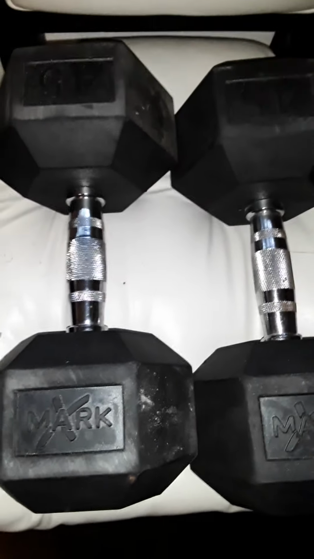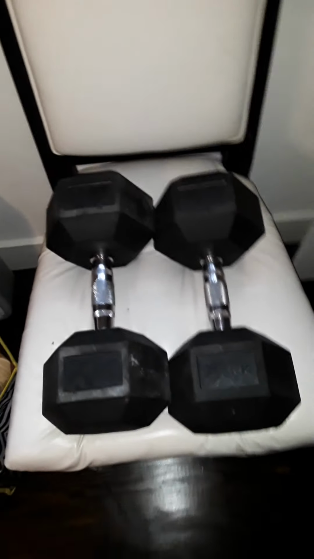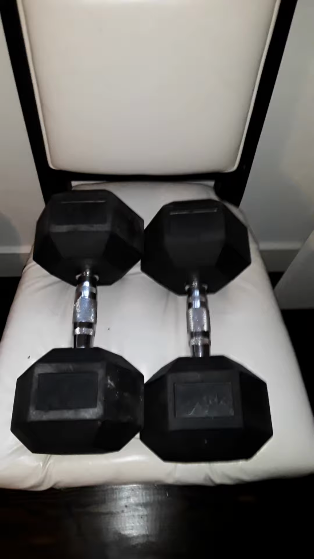Mark with the X on the A. Remember how the A can be a V flipped upside down, and the X looks like two little V's. So I keep them on this chair because they're really heavy to pick up off the floor, so I keep them where I can grab them and do a couple of curls.